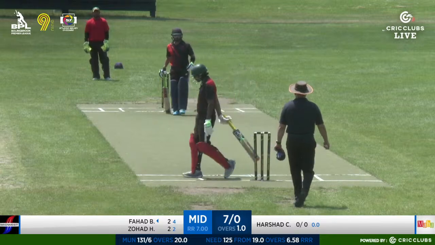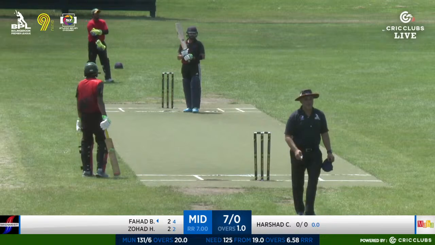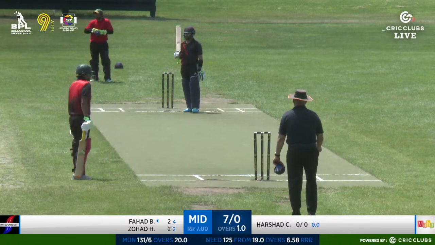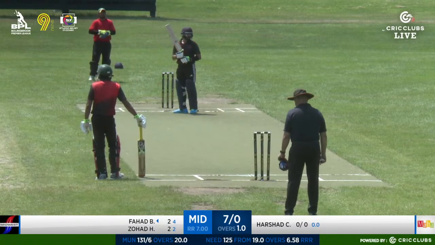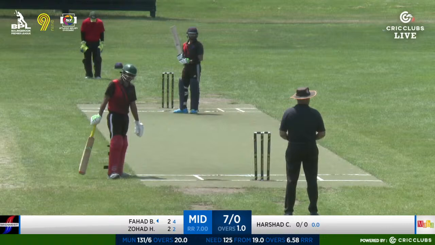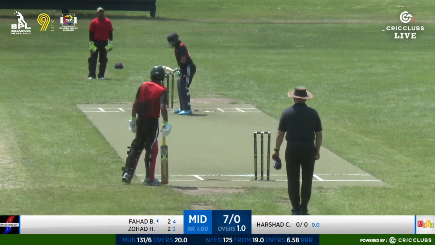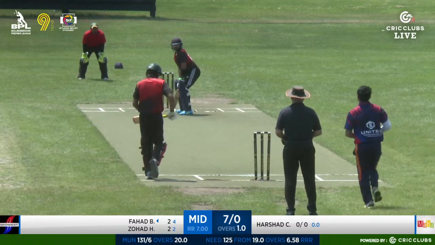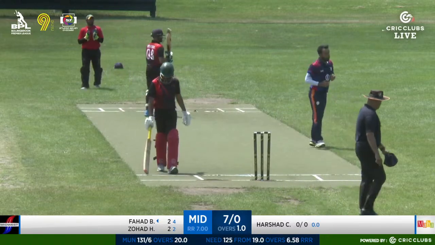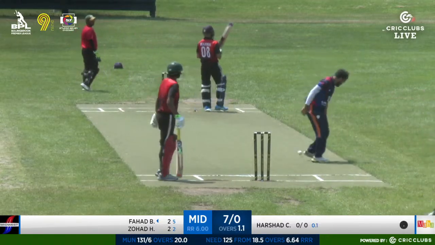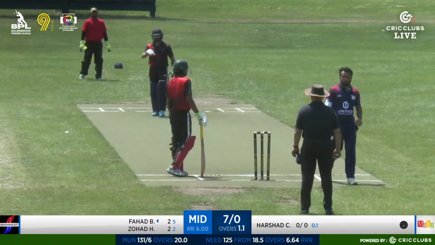And it looks like we'll have Harshad coming in to bowl to Fahad Baba. Come left arm over the wicket. And off the middle of the bat, but just defended away to the energetic Ravinder standing there at short mid-on.